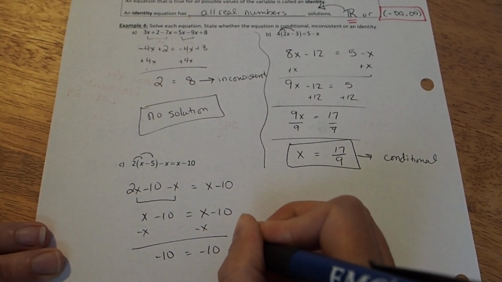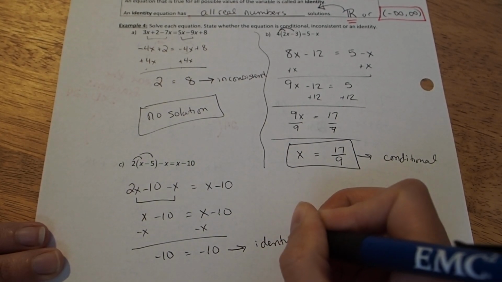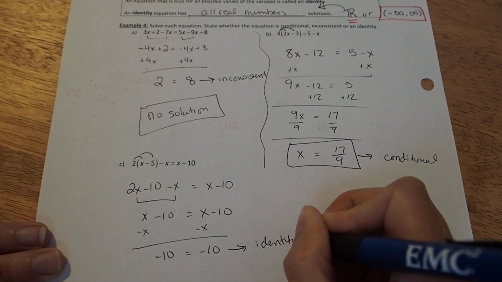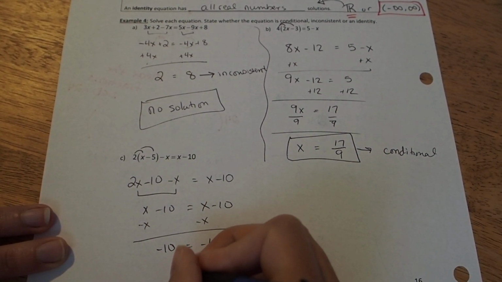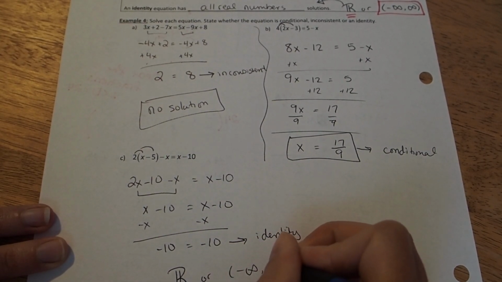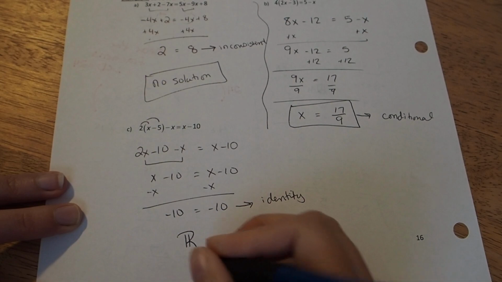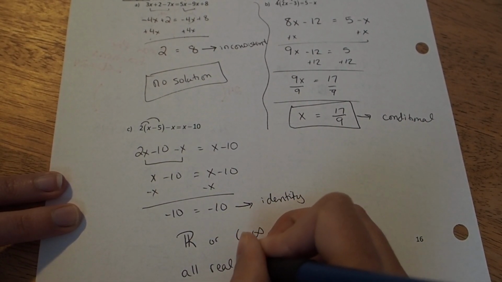This time it's an identity, meaning that you got the same thing on both sides, meaning that it's a true statement this time. So the answer is going to be all real numbers, or you can do the interval for that, negative infinity to infinity. Or if you prefer, you can write it in words, all real numbers.